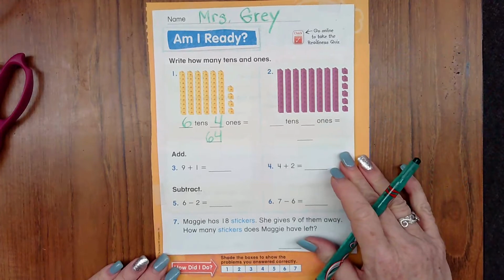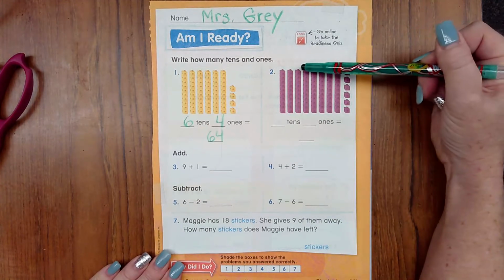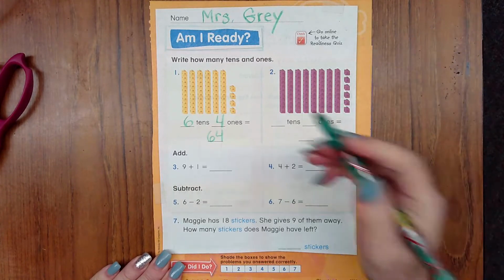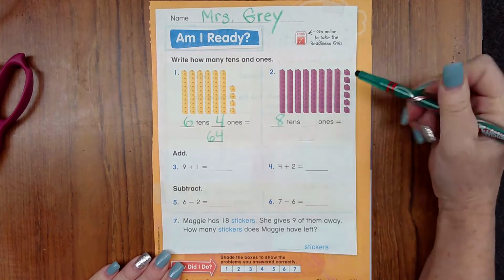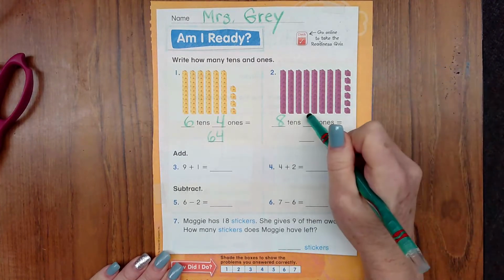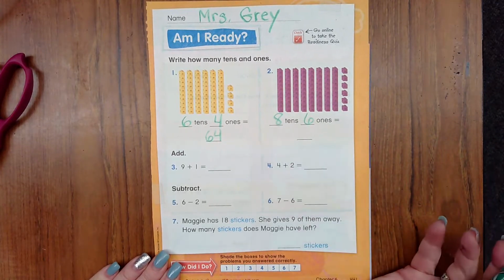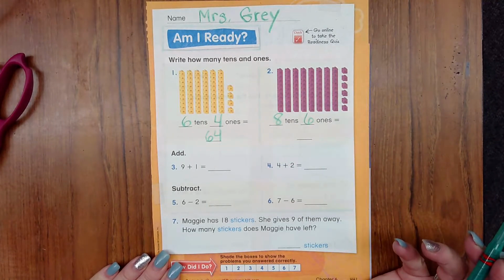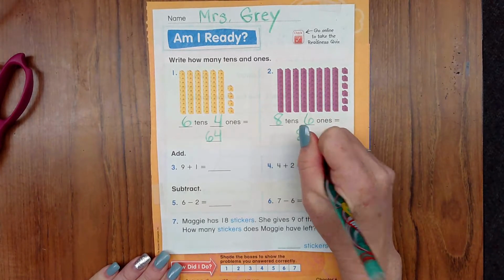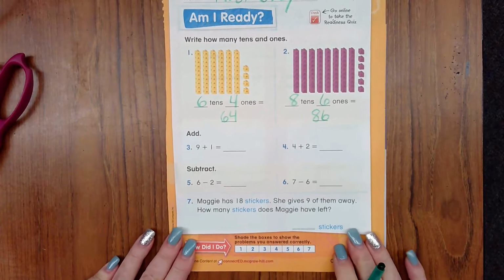All right, let's go over to number 2. Same thing here. Let's count our tens. 1, 2, 3, 4, 5, 6, 7, 8 tens. 1, 2, 3, 4, 5, 6 ones. What number do 8 tens and 6 ones make? 86. 86. Okay.